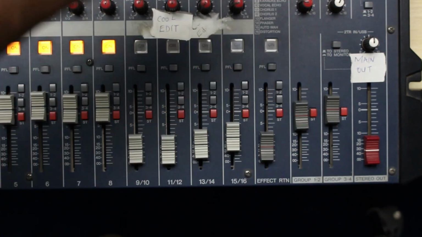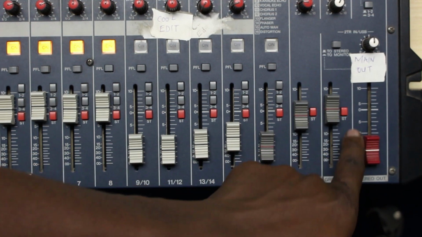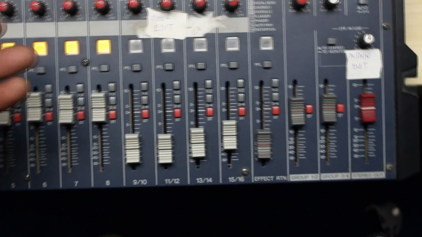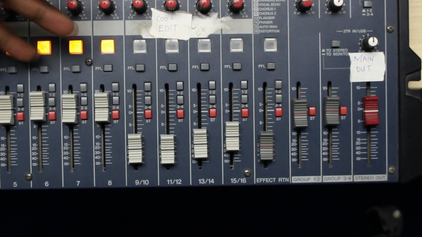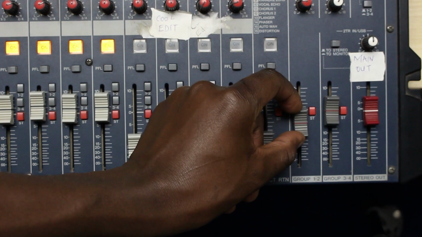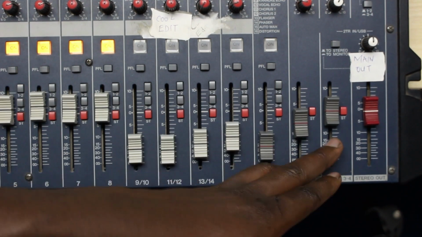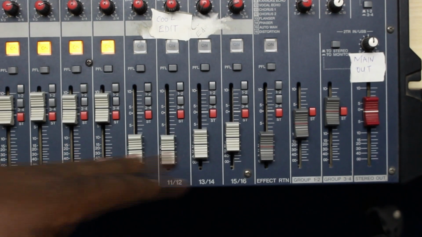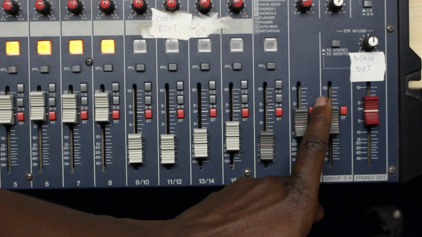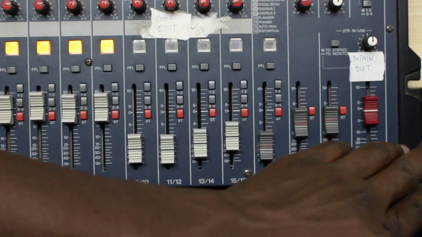And now from there, I can send the groupings to stereo, and then the two go to the main output. So in any case I realize that my singers are much higher than the instruments, I can reduce using this without going back to the channel faders. And if I realize the instruments are too loud compared with the vocalist, I can just reduce this without going back to the original channel. And then that's what I send to the main output.